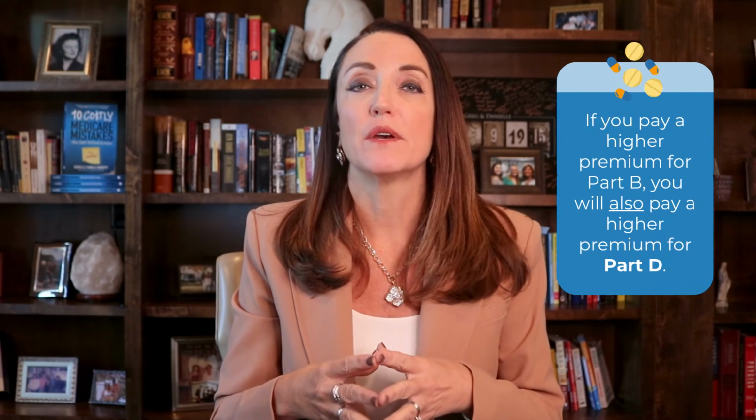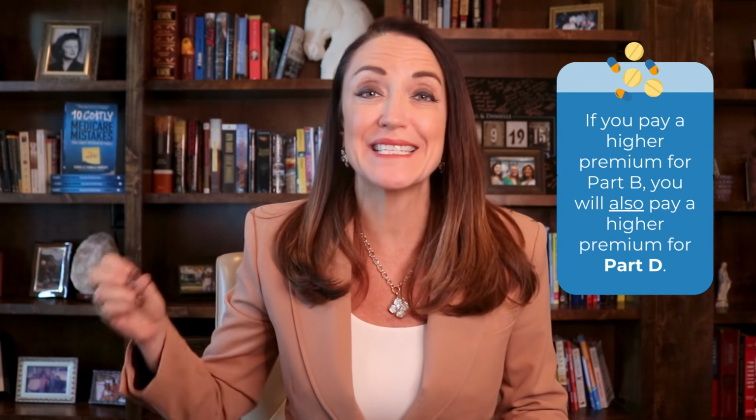The types of income that will be included are wages that you've earned, dividends you receive from investments, pension income, rental income, capital gains, property sales, and even your non-taxable Social Security income. People in the highest bracket can pay over $560 a month for their Part B premiums. It's important to also mention that if you have a higher premium for Part B due to higher income, you'll also incur a higher premium for Part D.